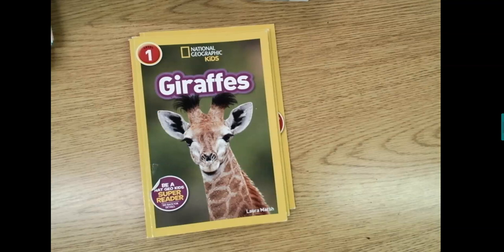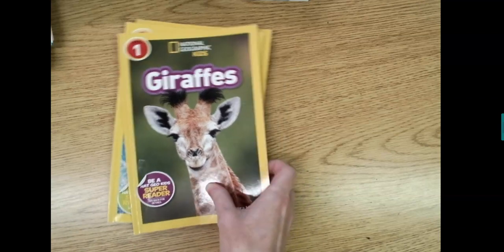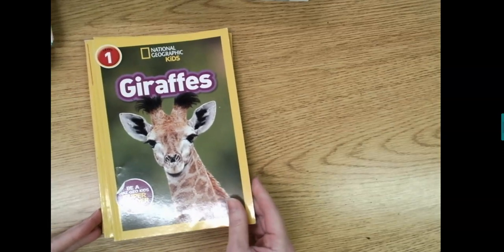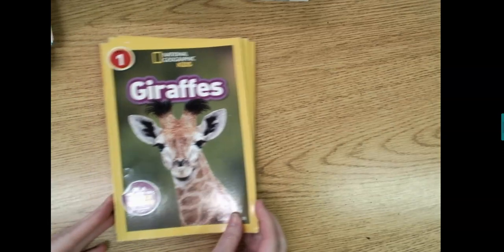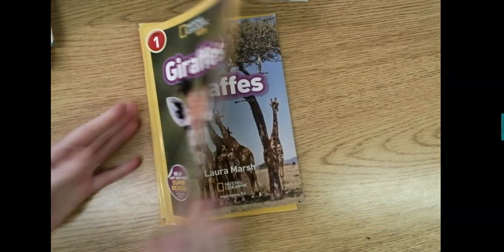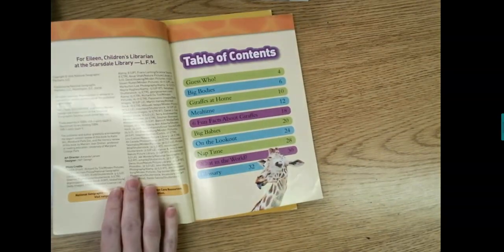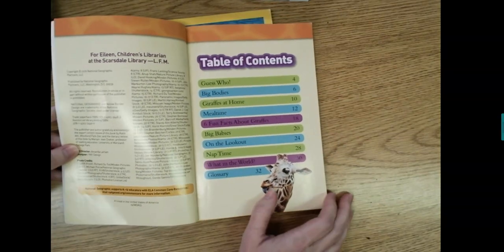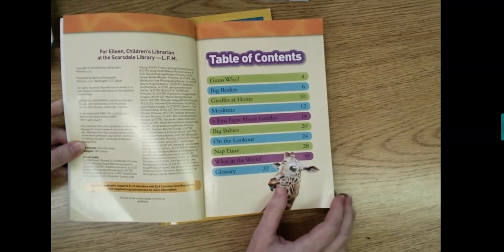Let's practice using text features to help us take a closer look and think, how does it help me understand what I'm reading? So I have some nonfiction books here. This one is about giraffes. So let's see what we can learn as we look through the book and see some text features.